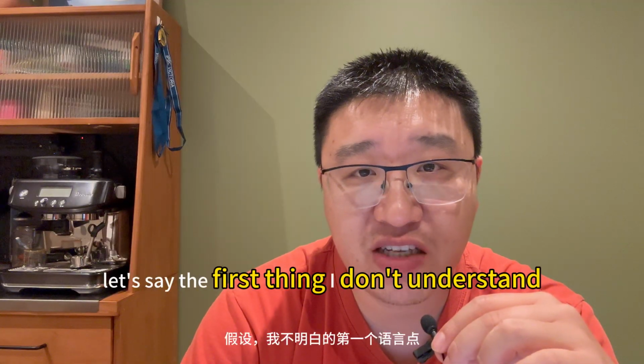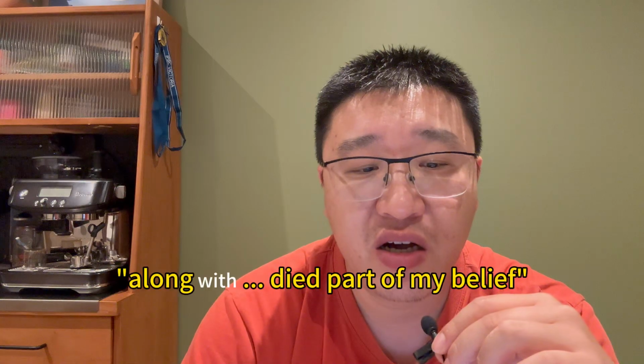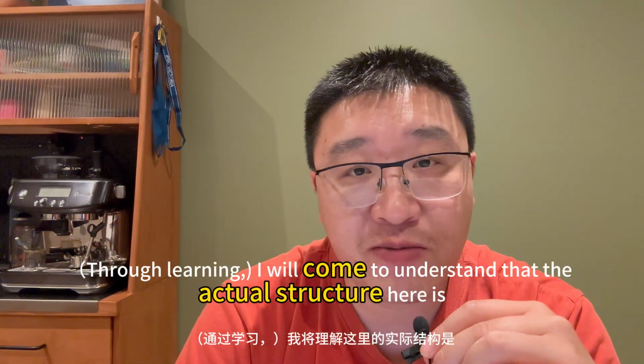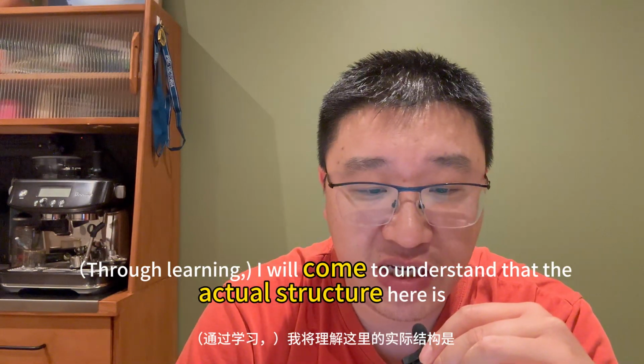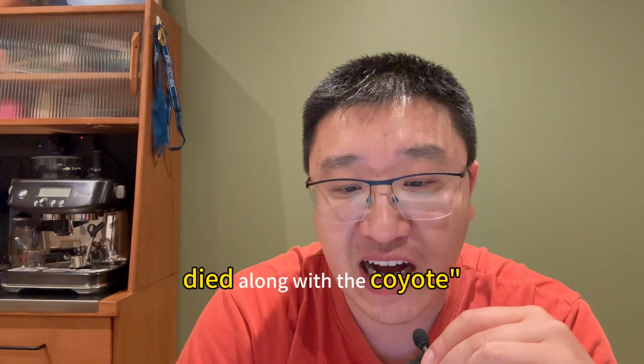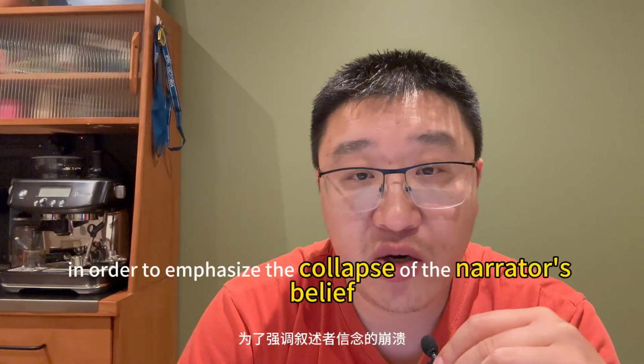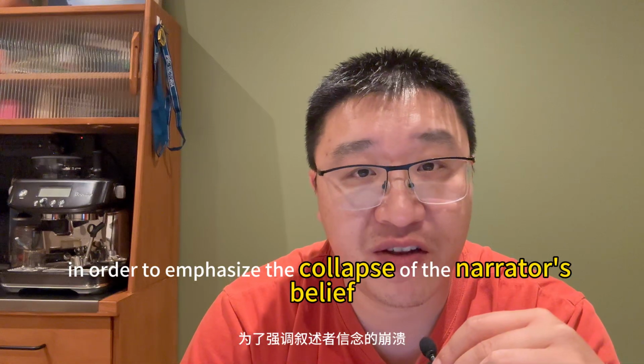Let's say the first thing I don't understand is the phrase, along with something something died part of my belief. I will come to understand that the actual structure here is part of my belief died along with the coyote. However, the sentence here uses inversion in order to emphasize the collapse of the narrator's belief.